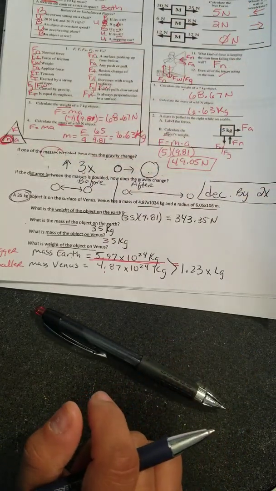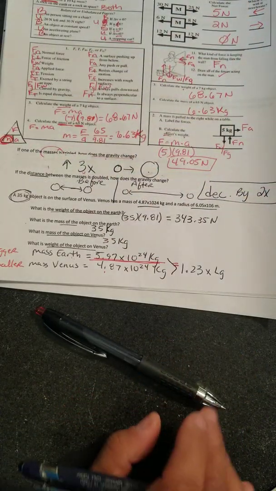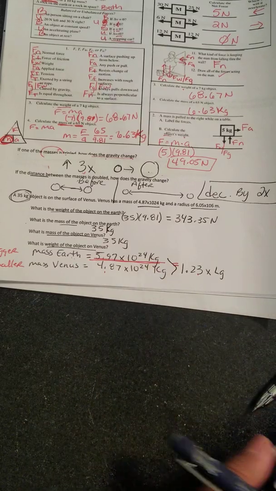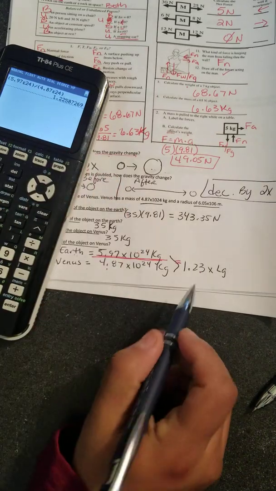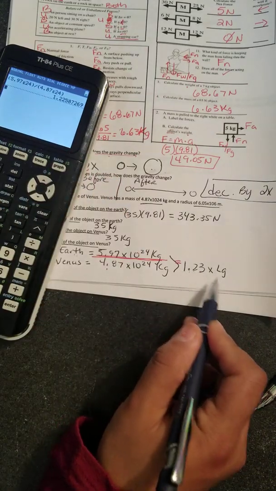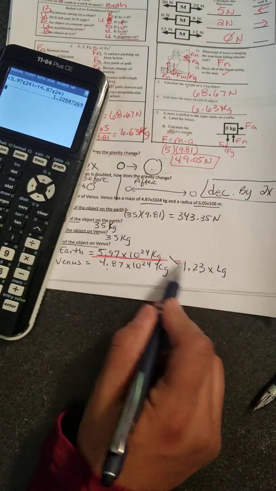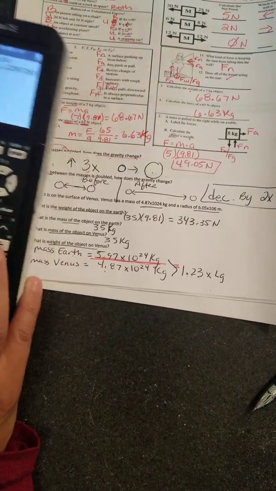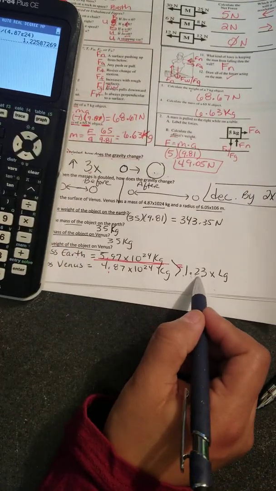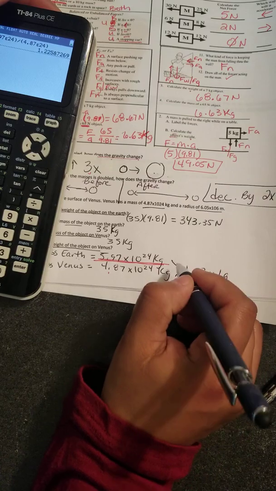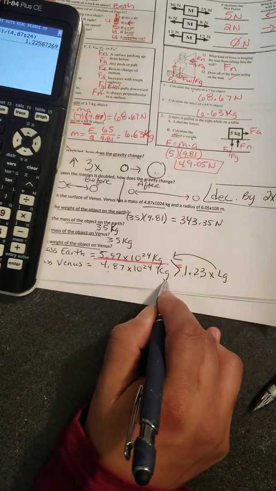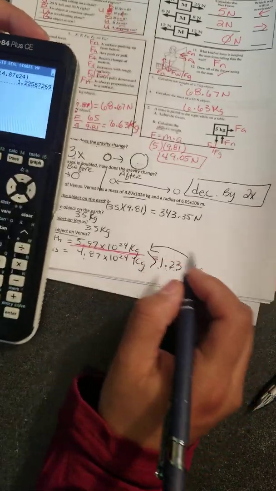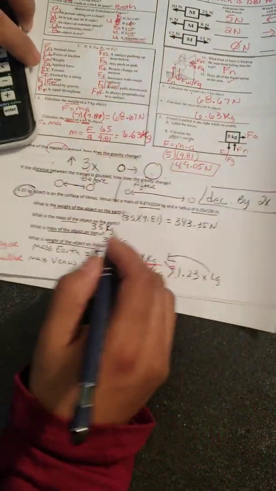Okay, so now I can go ahead and say, what is the weight of an object on Venus? If Venus is 1.23 times smaller, because Earth is 1.23 times larger, and we can say smaller over here. Let's go back to get the 9.81. This is step 1.